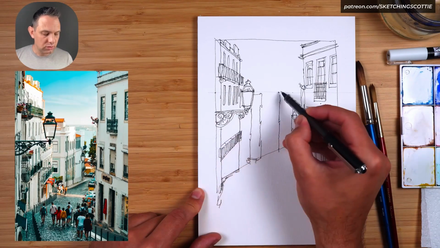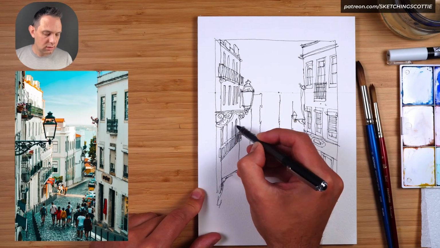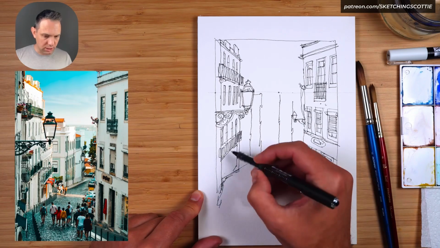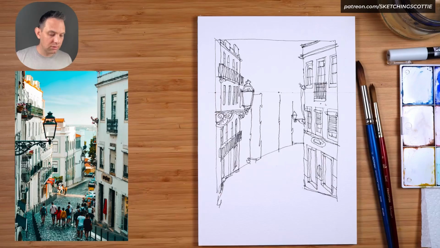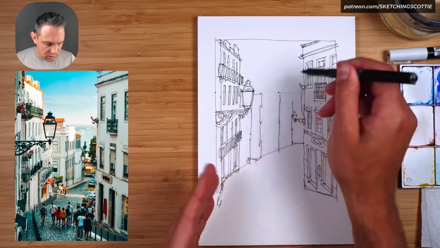And more windows. Coming up here, one, and little cross, massive door here, down there. Create that wedge shape. Okay, some details there, which I'm not sure what they are, but I'll just put some lines there. Now we have the two buildings. Now let's get onto this building here. It's in the same building, so it's got that same perspective.